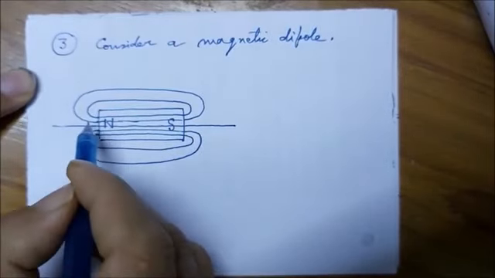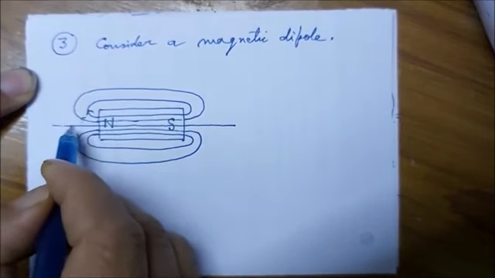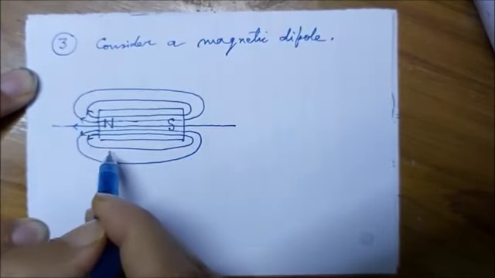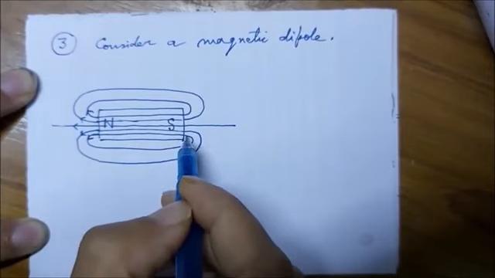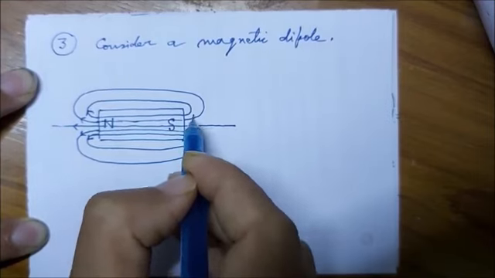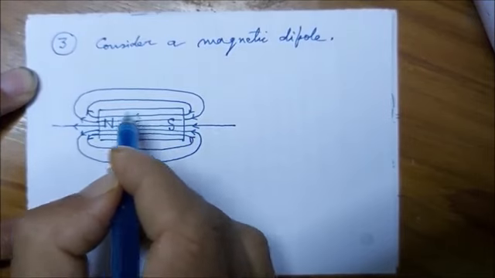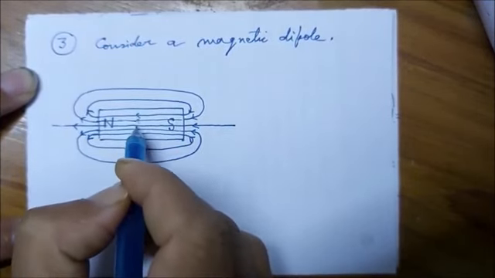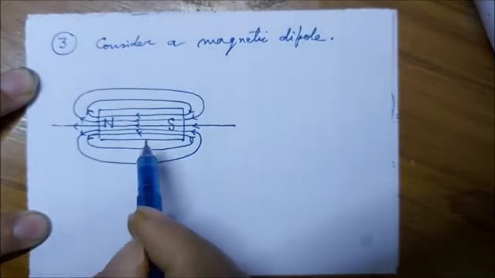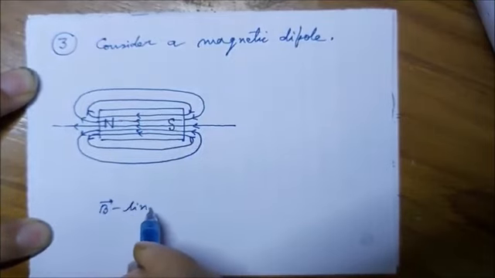These lines of force emit from the north pole, and they bend and move around and then fall upon the south pole, and then continue from south to north within the magnetic dipole, within the magnet. The lines which we have drawn are B lines, or the lines of magnetic induction.